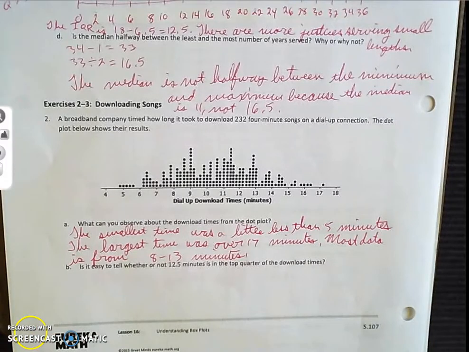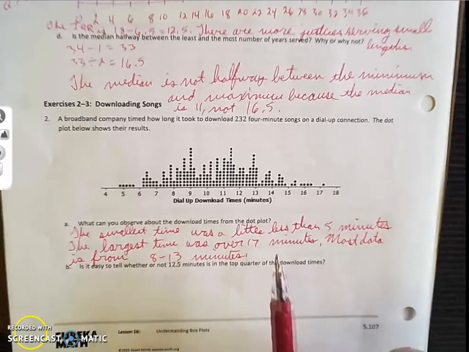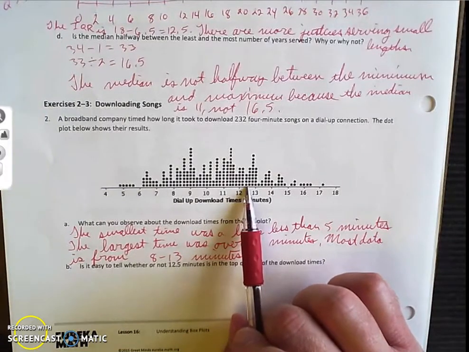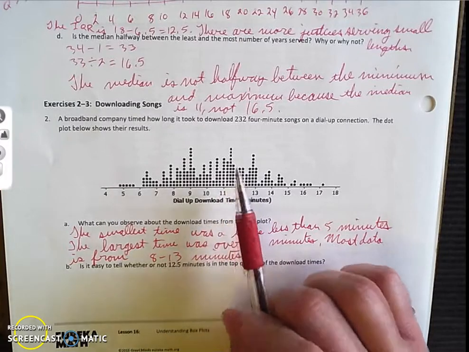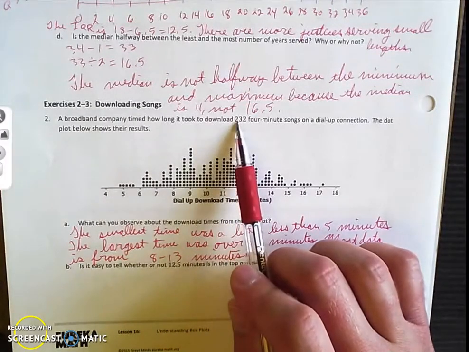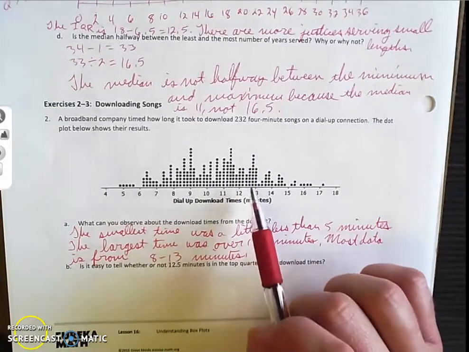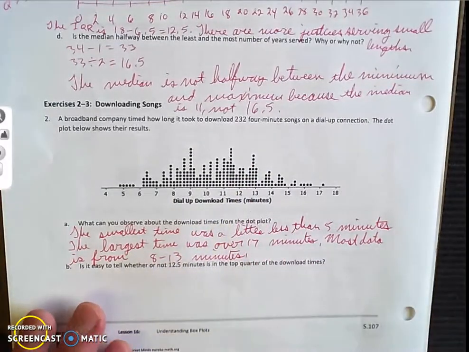So now if we move on to letter B. So we think about, is it easy to tell whether or not 12.5 minutes is in the top quarter of the download time? So if I were to go to 12.5, is it easy for us to tell if it's in that upper quartile? Okay, not really, because we have 232 dots. So it's going to make it a little bit hard for us to determine exactly where that upper quartile is just by looking at it.